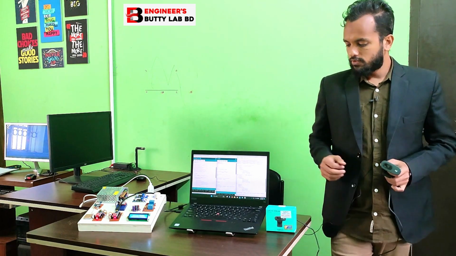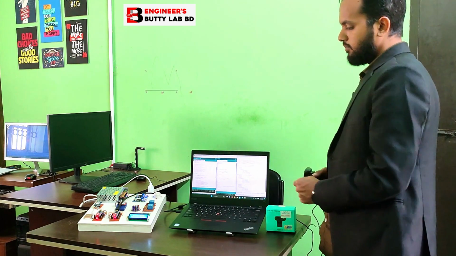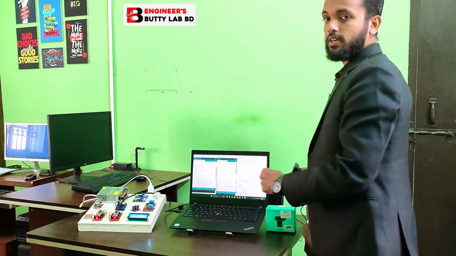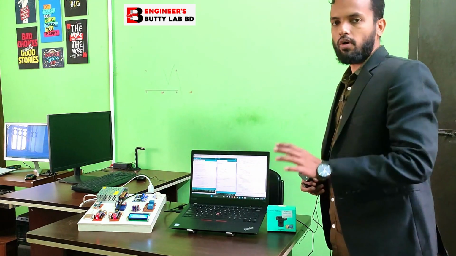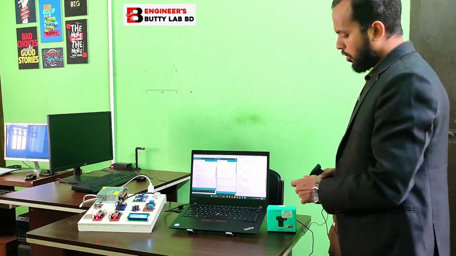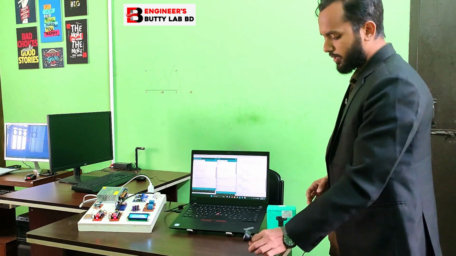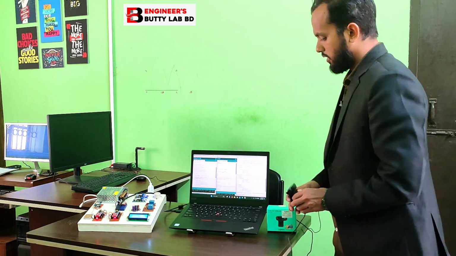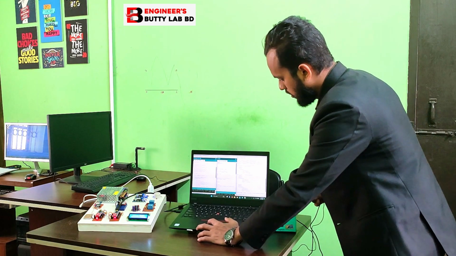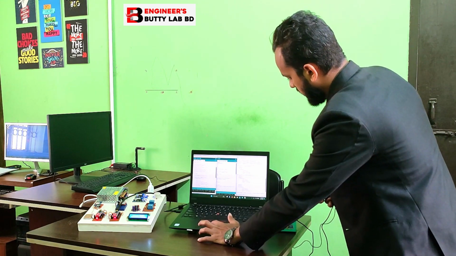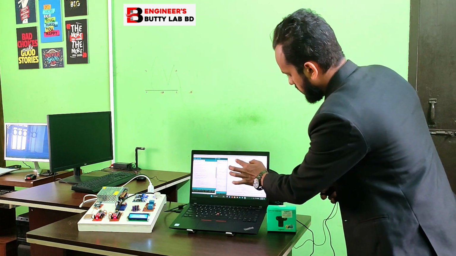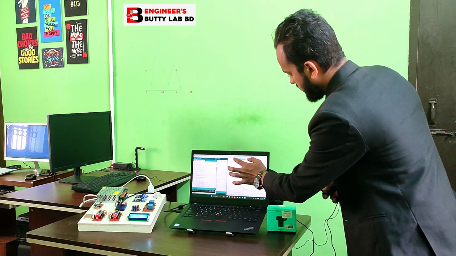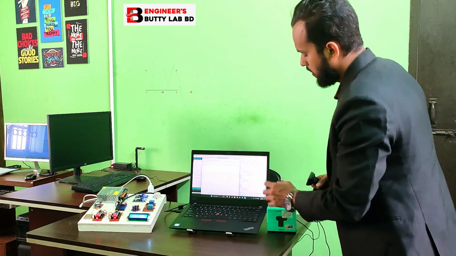Now we will start our system. You see here that our system is running now, and our GSM module and GPS module are also blinking here. Now we will check our webcam and our driver sleep detection system. So we need to open our Python application and we need to run this module.